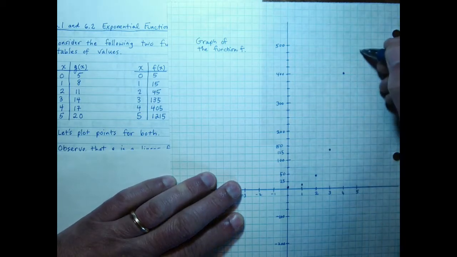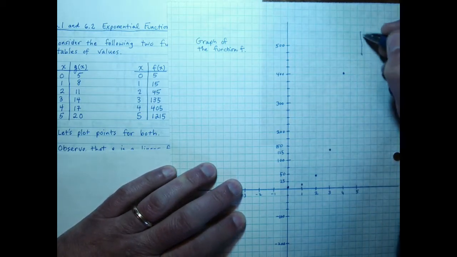The point at 5, I can't even fit on here, right? It's way up there.